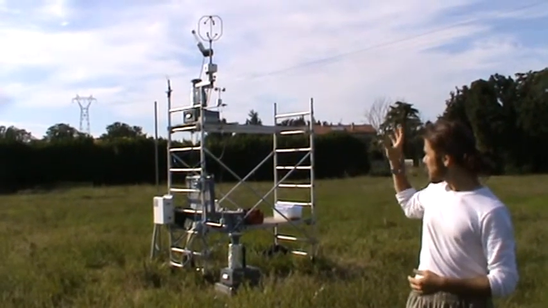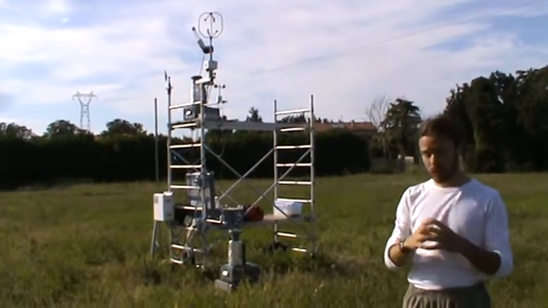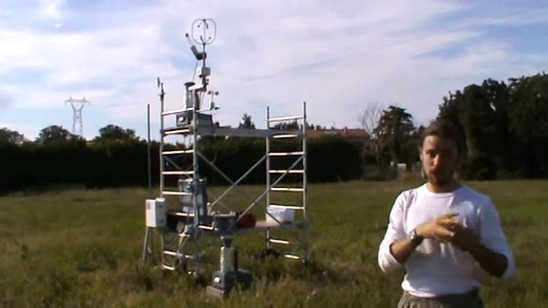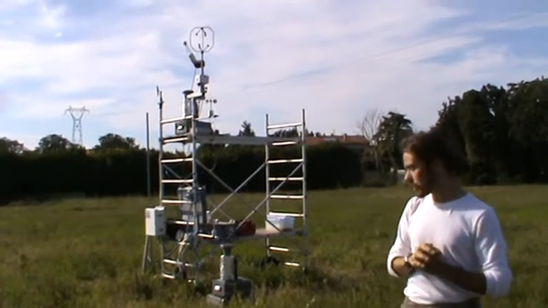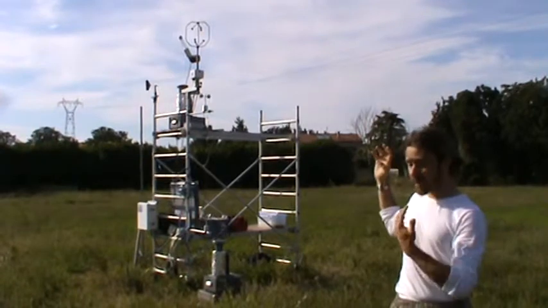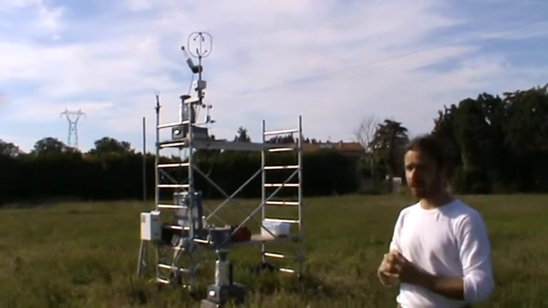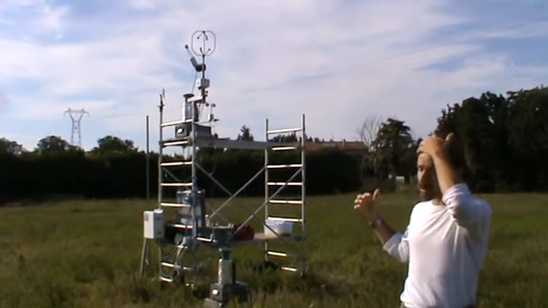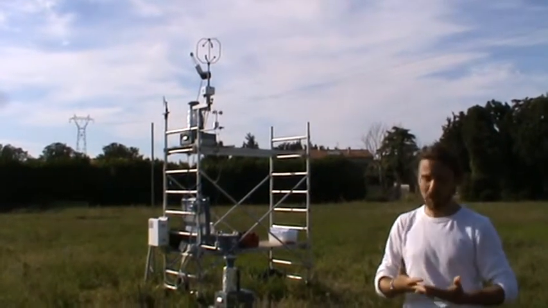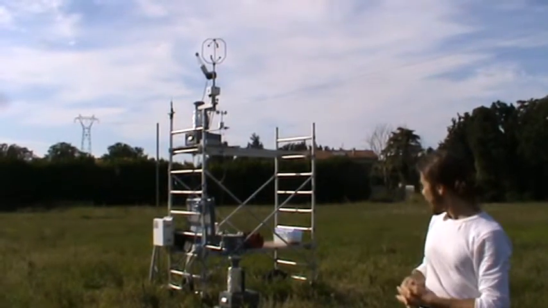This allows me to estimate also the turbulent quantity, so the turbulent part of the transport, which is the one which interests us. To be able to measure the flux directly using this turbulent part of the transport, you would also need to measure the concentration at the same speed, so 20 times per second at least.